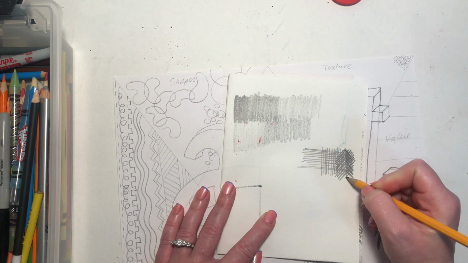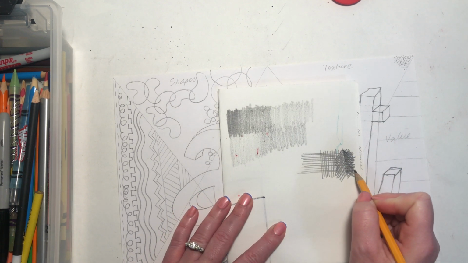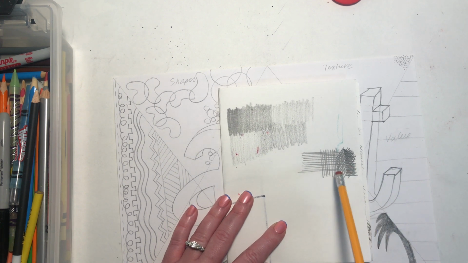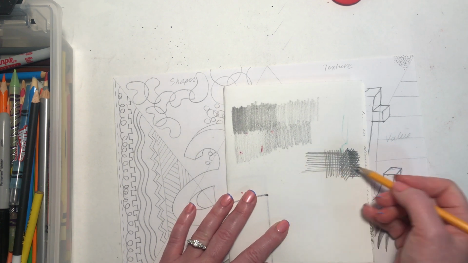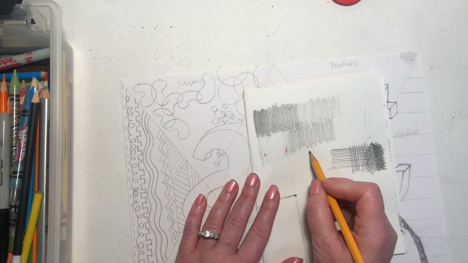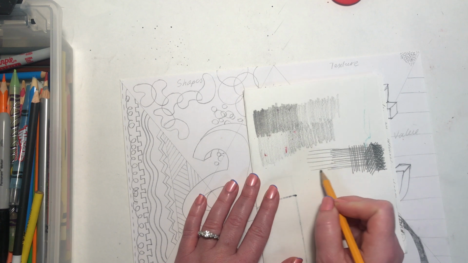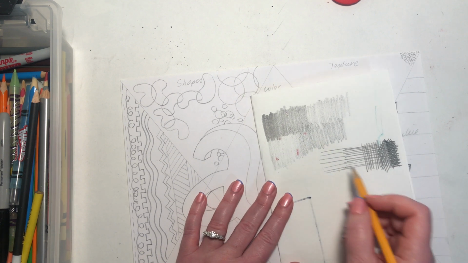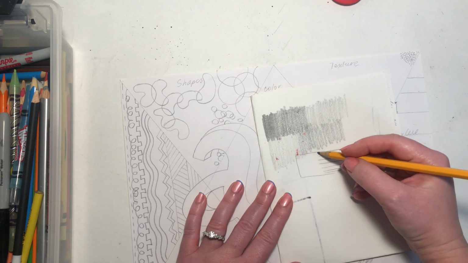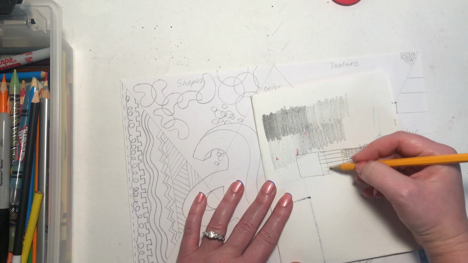You will notice how going over the same section of the paper, you create darker values, and by placing the lines further away from each other, you can create lighter value. And then the lightest one you can just leave blank, just to show the color of the paper.